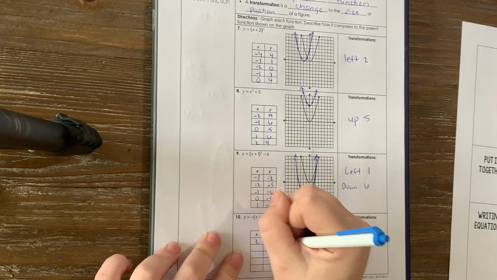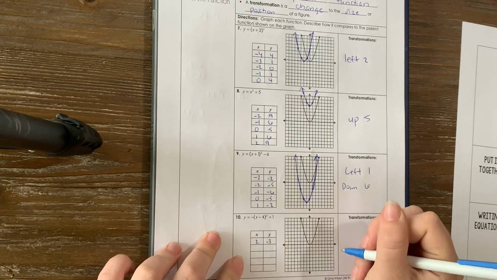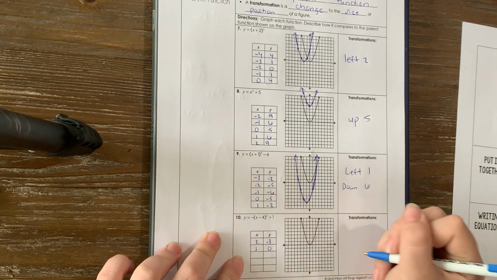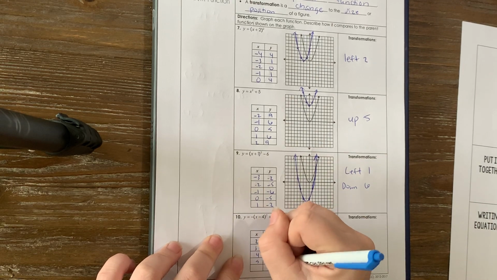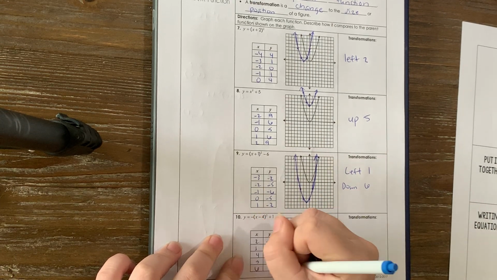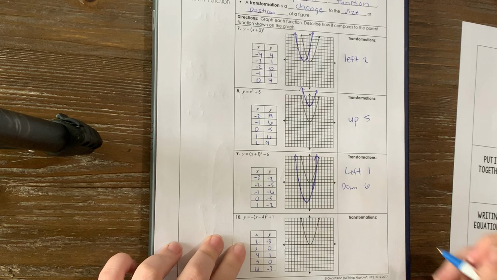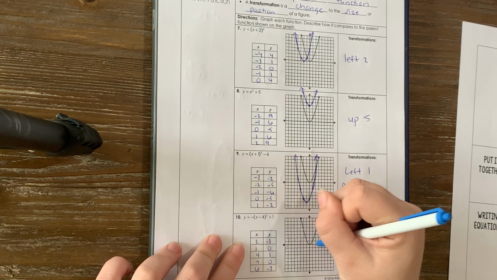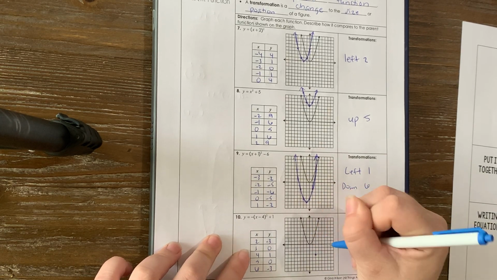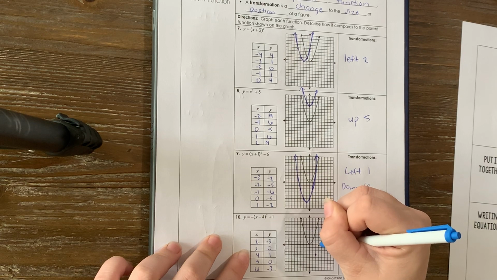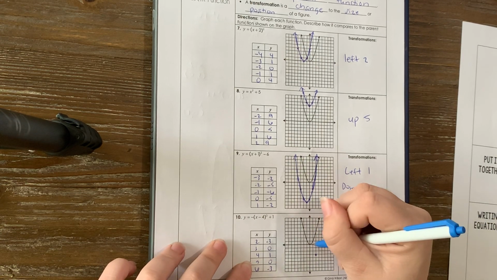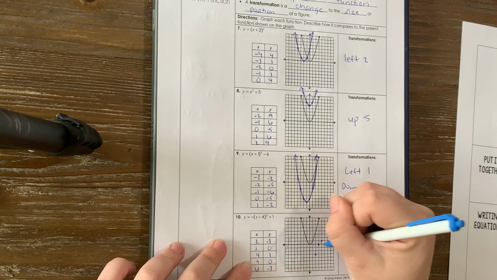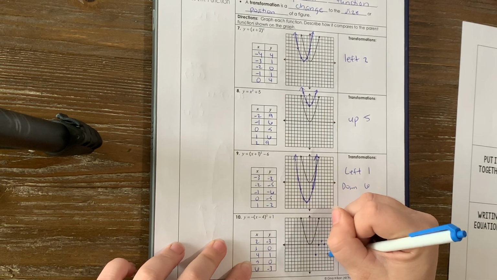So we have 2, -3, 3, 0, 4, 1, 5, 0, and 6, -3. So 2, -3, 3, 0, 4, 1, 5, 0, and 6, -3.